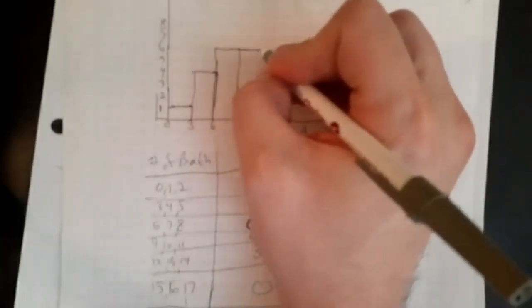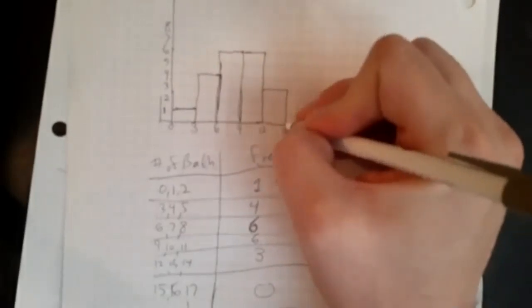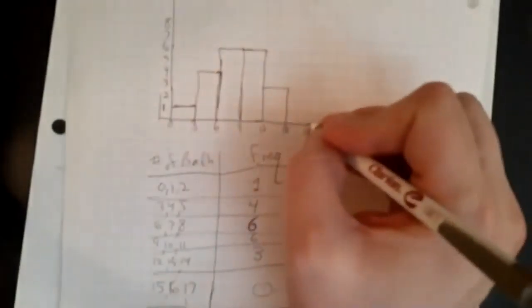Between 9 and 12, it should be another 6. Between 12 and 15, it should be 3. Between 15 and 18, there's nothing there. And then between 18 and 21, we come back with 1.